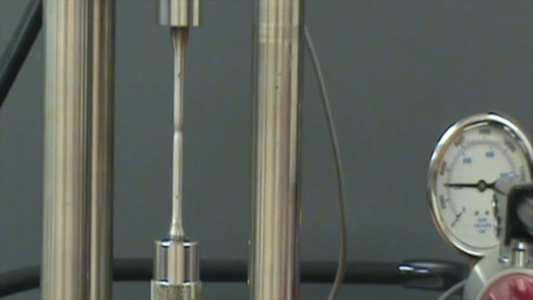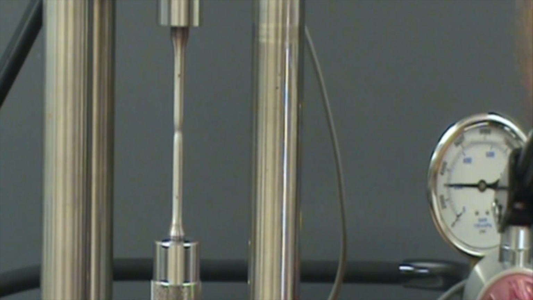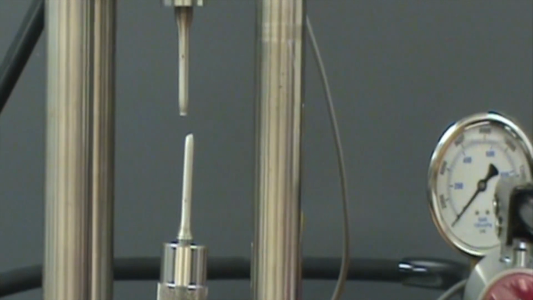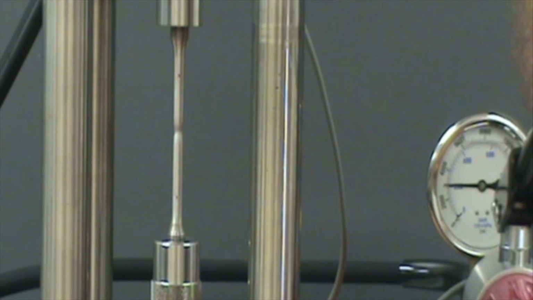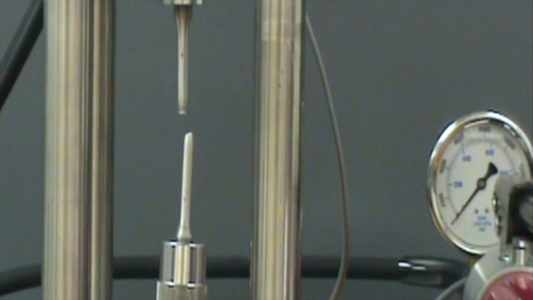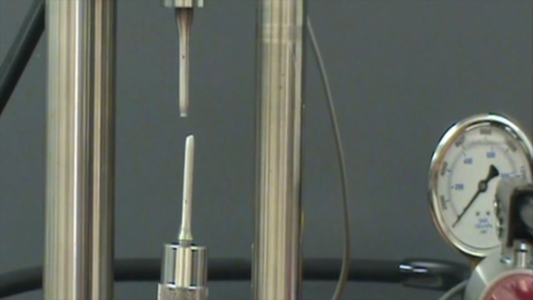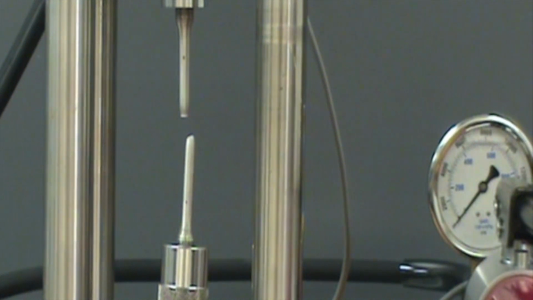There. Going down in load. Peak value is 36.94 kilonewtons.